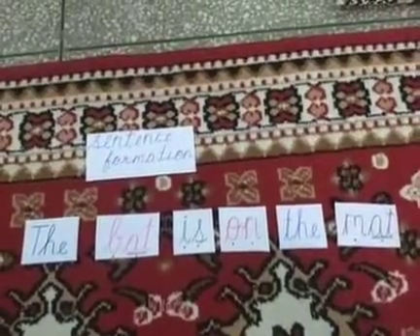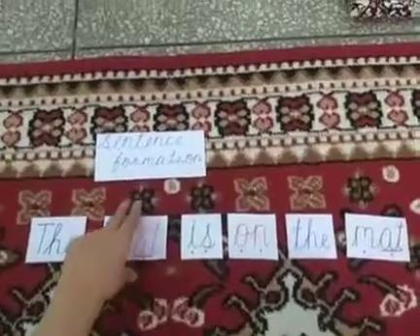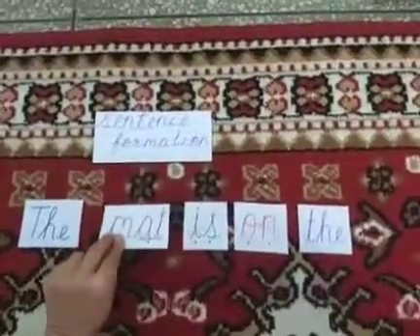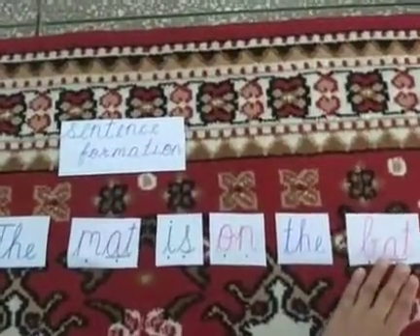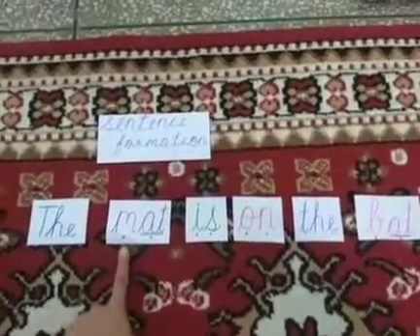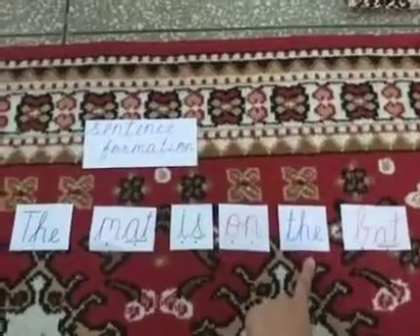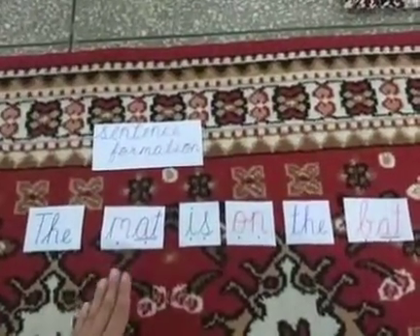Yes, this is right. Now what if I put the mat here and the bat here? We'll read it now. We'll see if this makes sense. The mat is on the bat. Yes, the mat is on the bat.